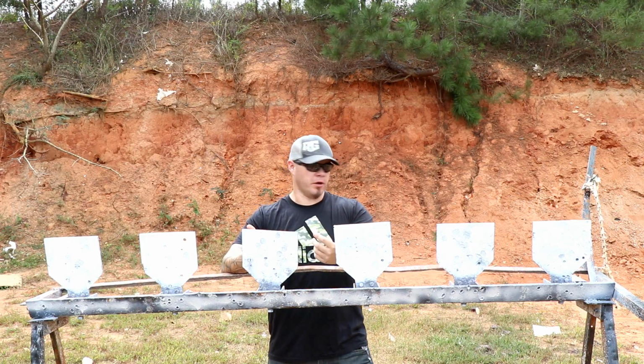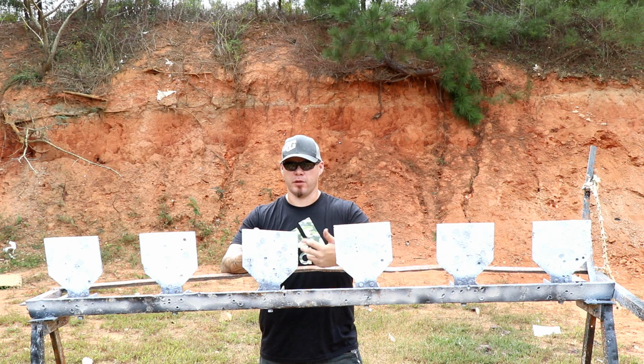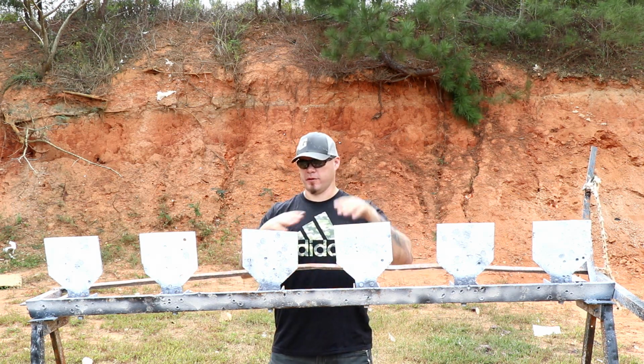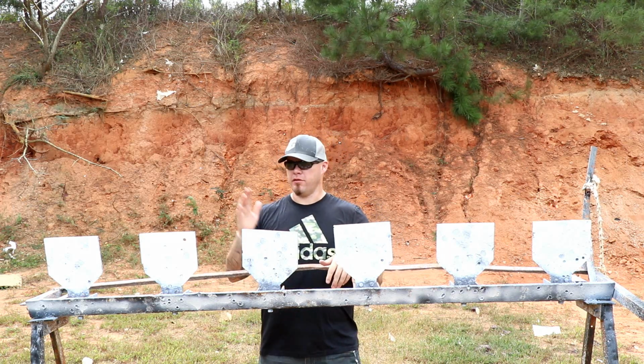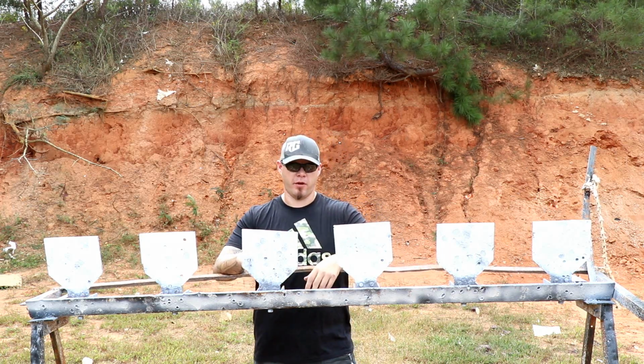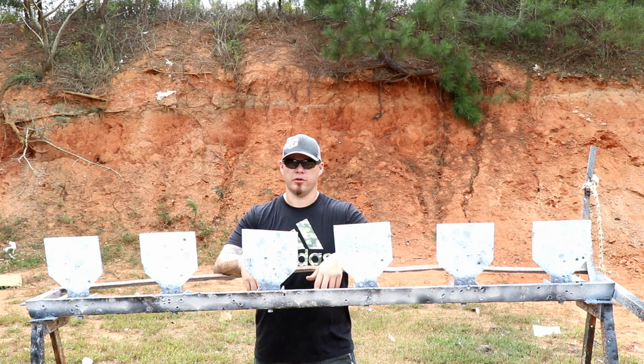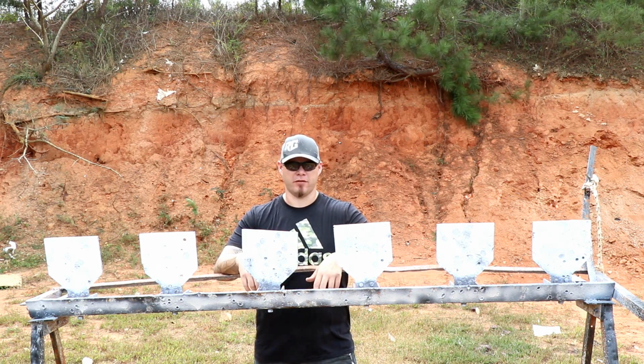I think everybody's familiar with what this is. This is a speed rack, a plate rack, a racing rack, a bunch of different terminology which seems to be geographically specific, but that's kind of beside the point. This is a great training aid if you have access to one or if you can afford one and put it on your own property. If you don't, hopefully you can find some time in your life to be able to shoot this.